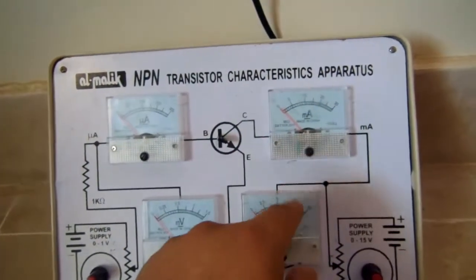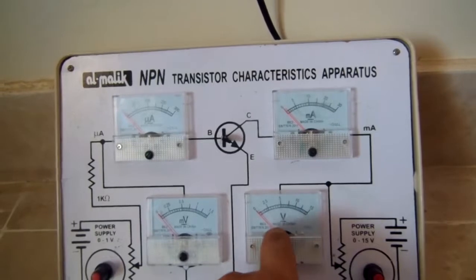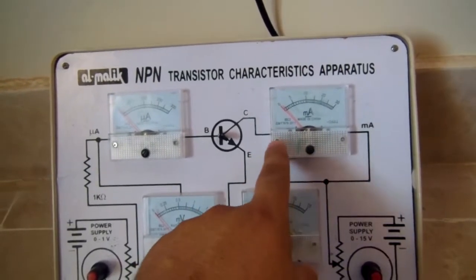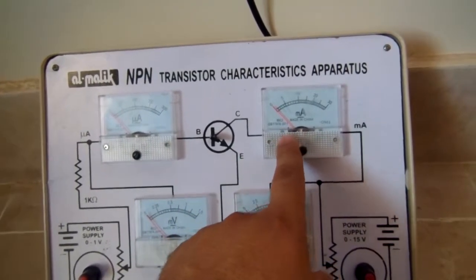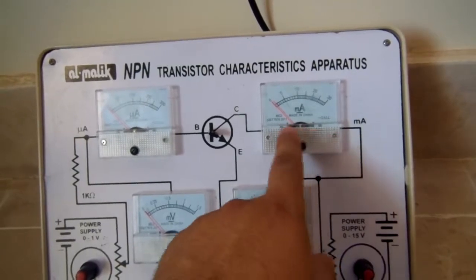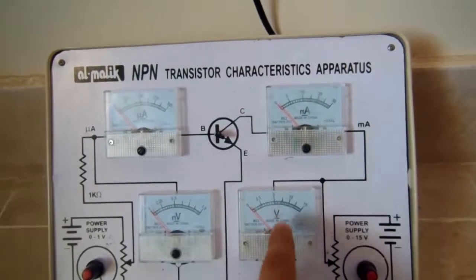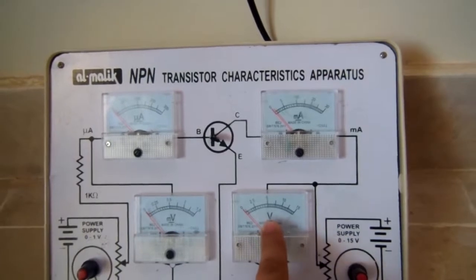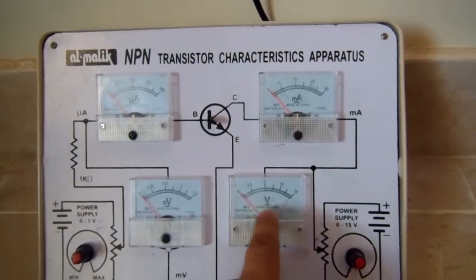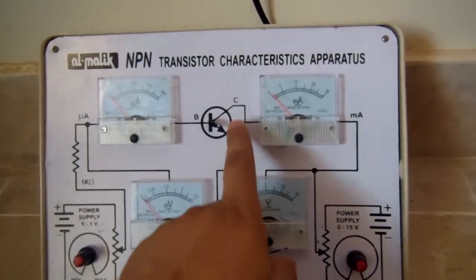Here in this apparatus we have used different voltmeters and ammeters. This ammeter is a milliammeter, which measures the IC collector current, and this voltmeter measures VCE, the voltage across collector to emitter.